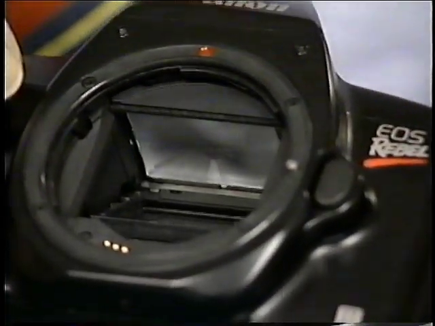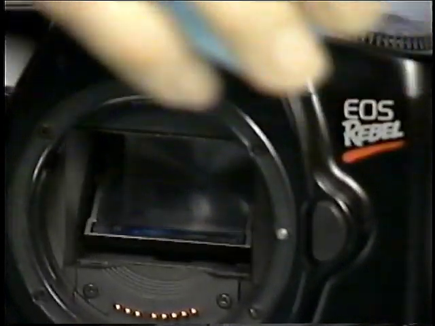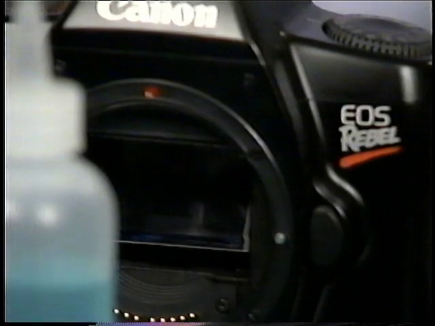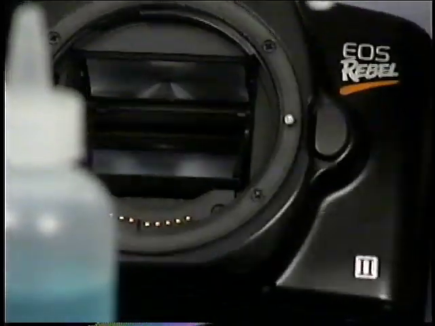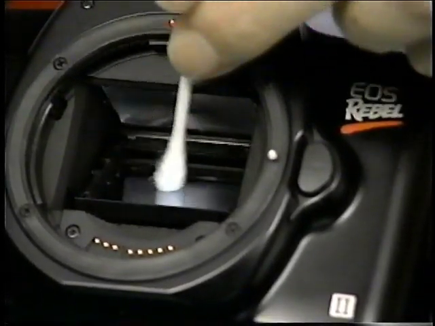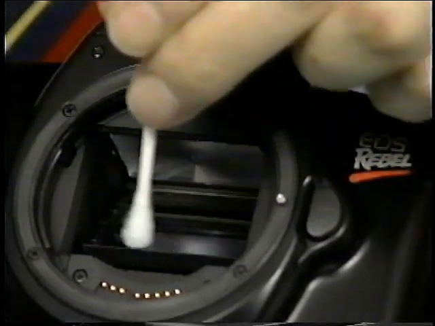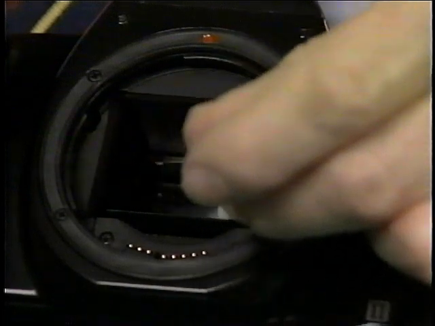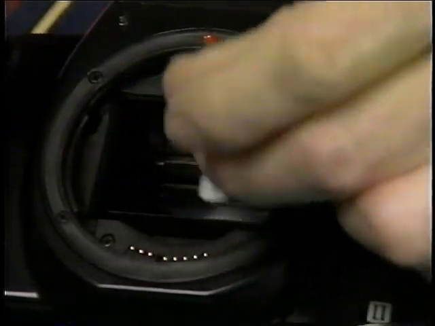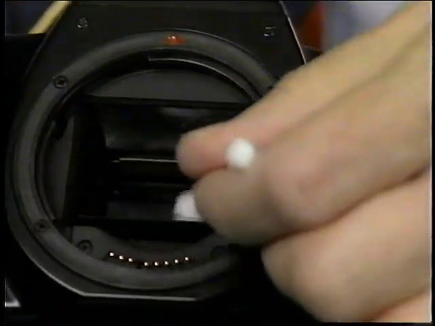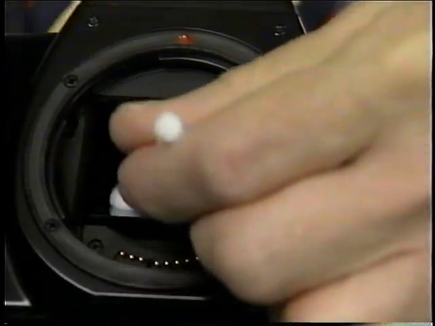If you need to clean the mirror, you can clean it the same way you clean a lens, and that is with a few drops of lens cleaner on a cotton swab. And then I'll try to get the light angle here so you can see this. We'll just lightly wipe the mirror from side to side. Be sure you get a nice coating of moisture on it, or lens cleaner. And then again reverse the cotton swab, going to the dry side, and just lightly polish.